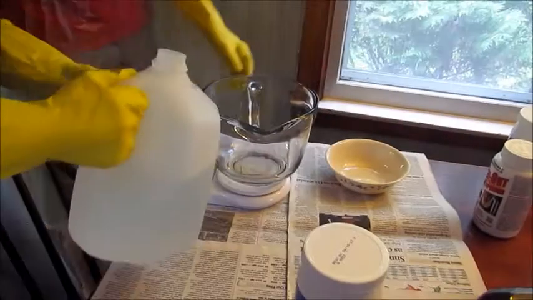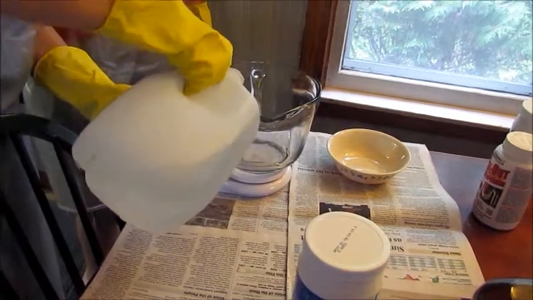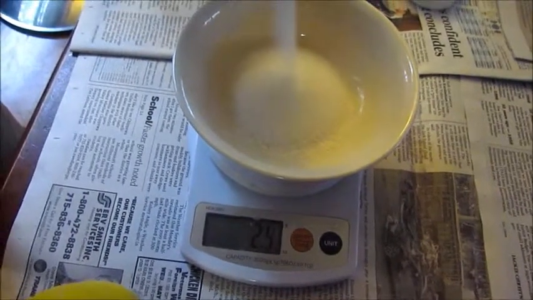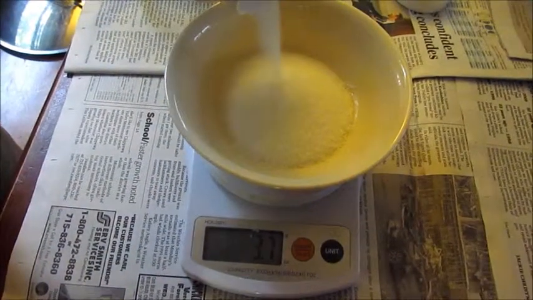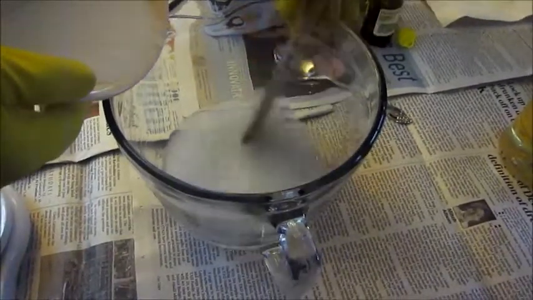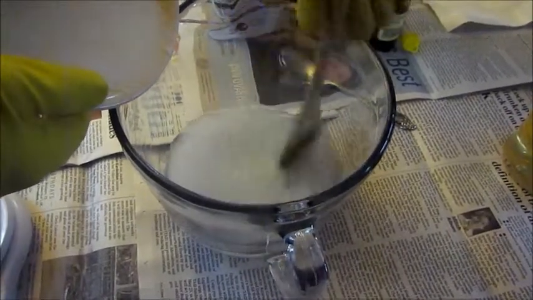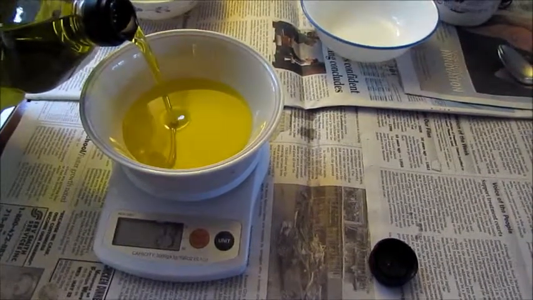Next, measure out 9.9 ounces of distilled water. Then measure out 4.6 ounces of lye in a separate container. Next, slowly pour the lye into the water and stir with spoon until it is fully dissolved. Set aside with good ventilation to cool. Then separately measure out all oils and then place them in a large pot on the stove to heat.